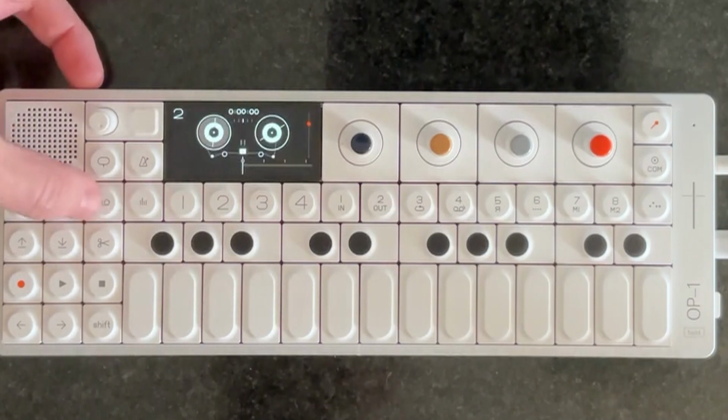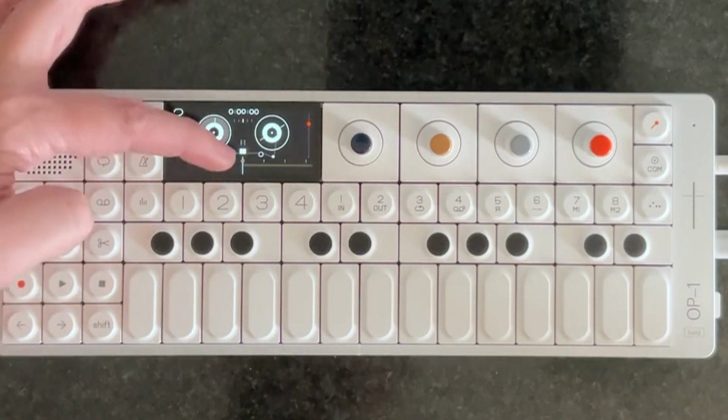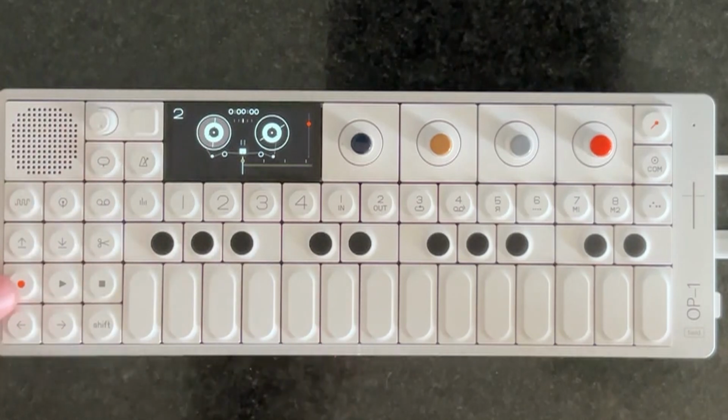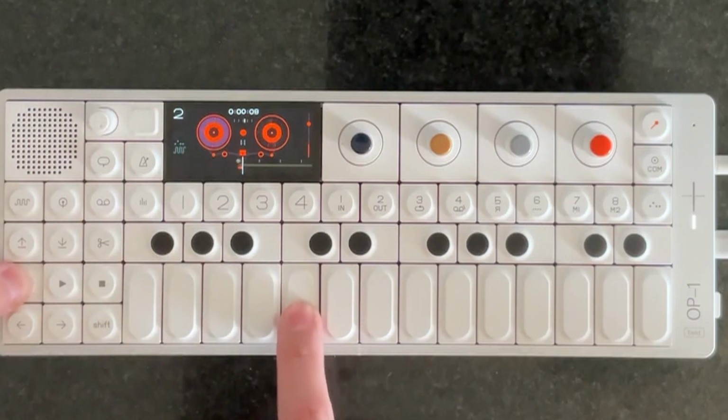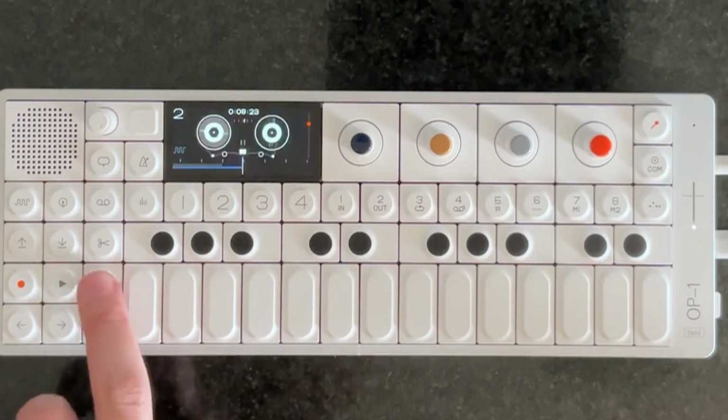I'm going to go back to the tape, make sure I am on track number 2 at the very beginning of the tape right here. I'm going to hold the recording down, and I'm going to hold the middle C key down until the 4 bars are done recording. That's it. I'm going to pause the recording.